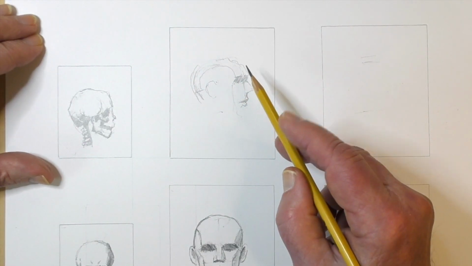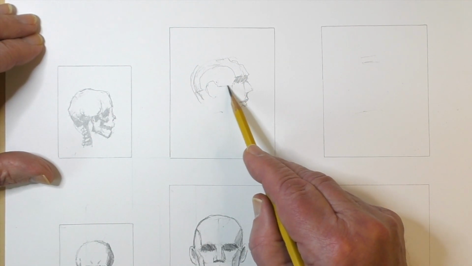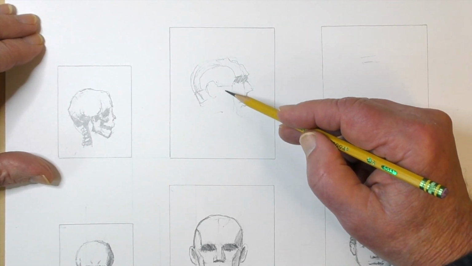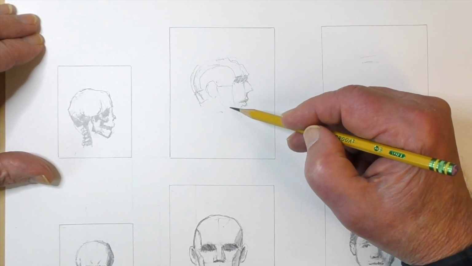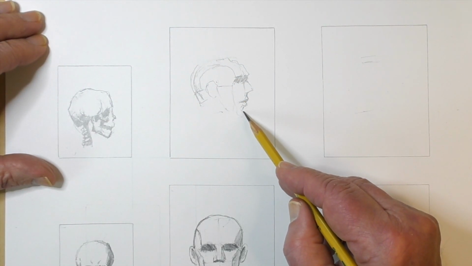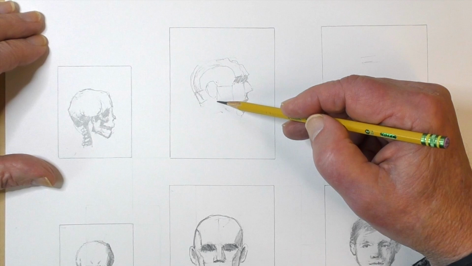How logical is the head though when you think about it? It's that parietal bone that I've just drawn there, which basically lines up with the cheekbone and the jawline.